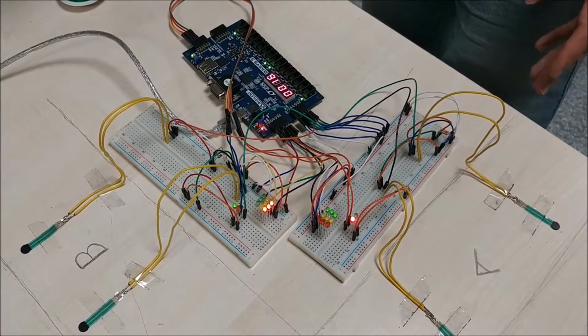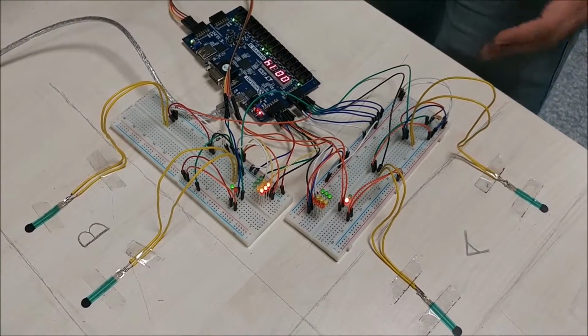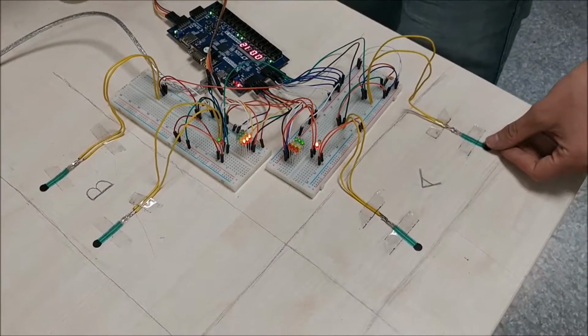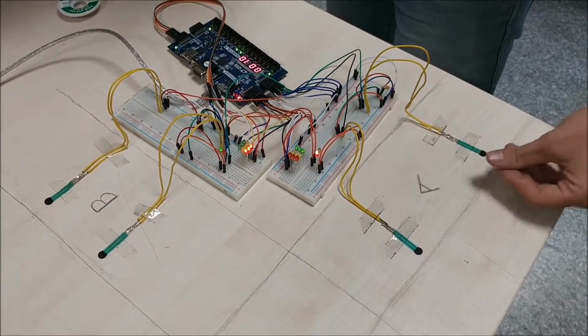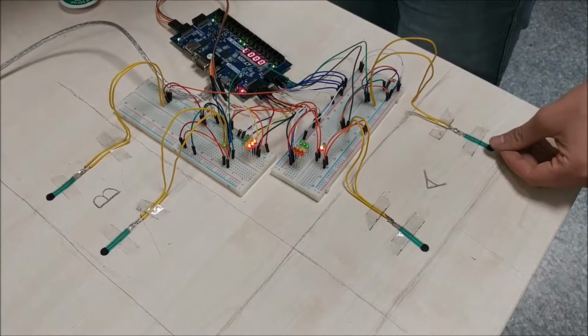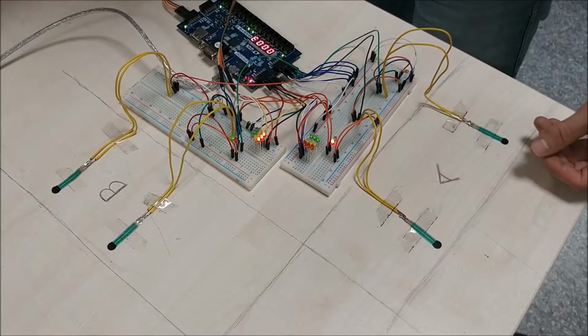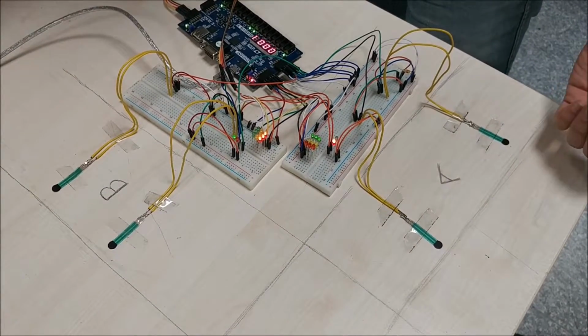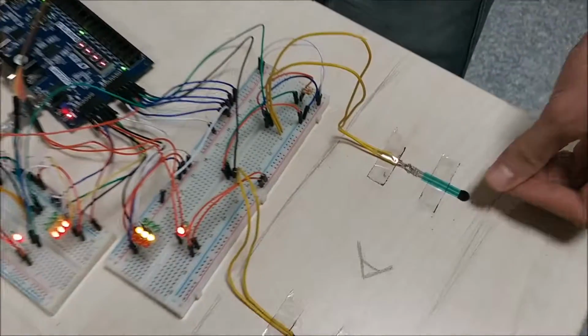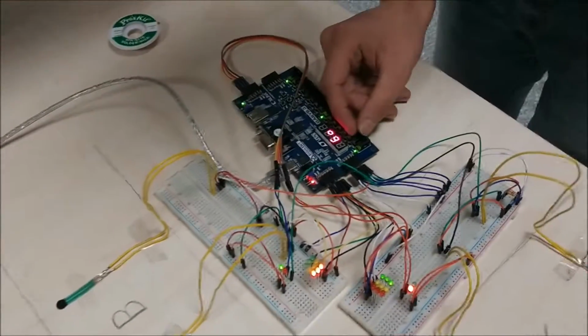I'm using this to check for a threshold. If a car is passing on the sensor, it takes it as a one input. So if I press it softly, it doesn't take the pressure of a vehicle. I need to press it strongly to make it count as a vehicle.